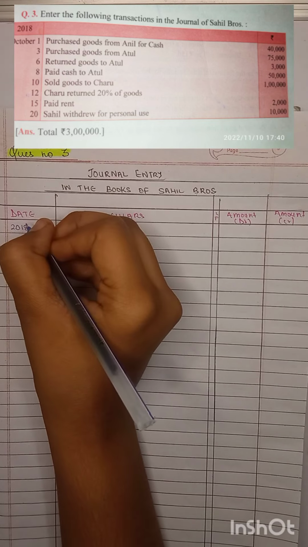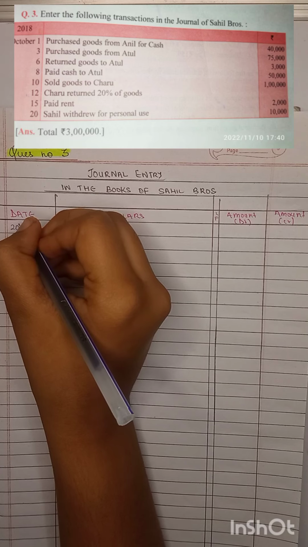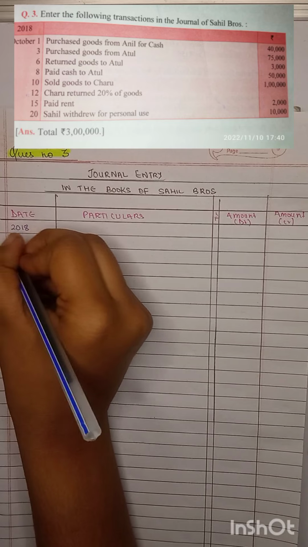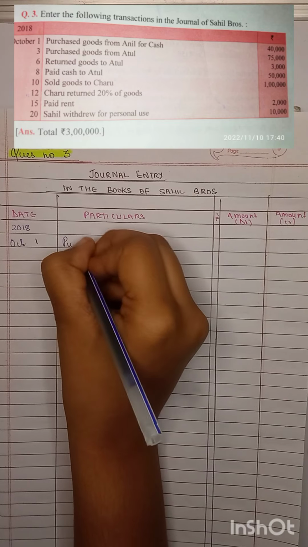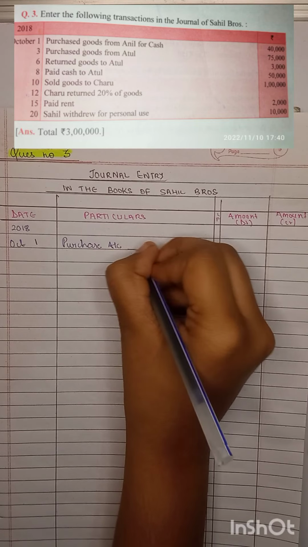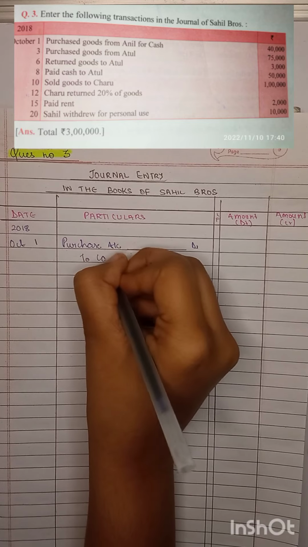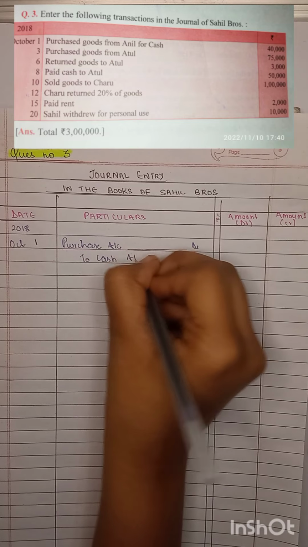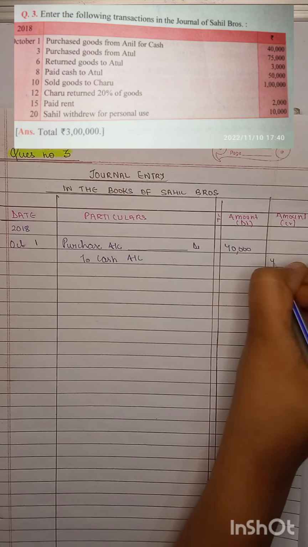Our first question says purchase goods from Anil for cash. Our entry will be purchase account debit to cash account for rupees 40,000.